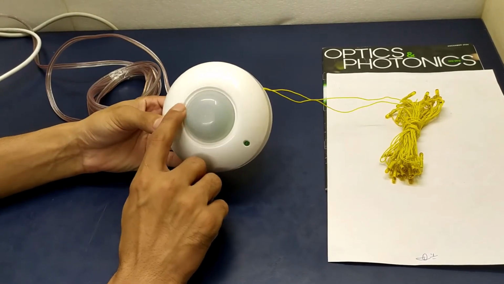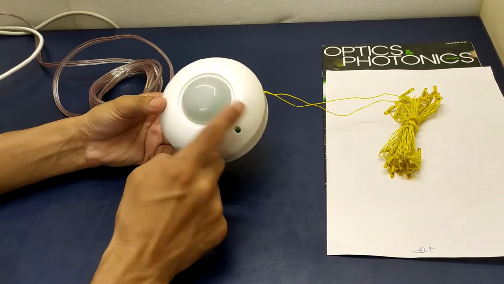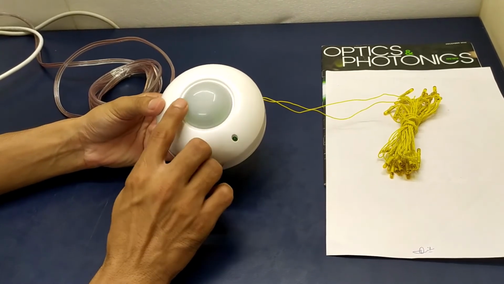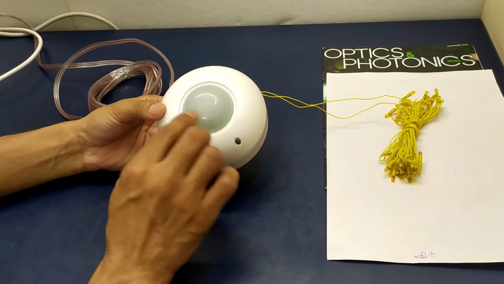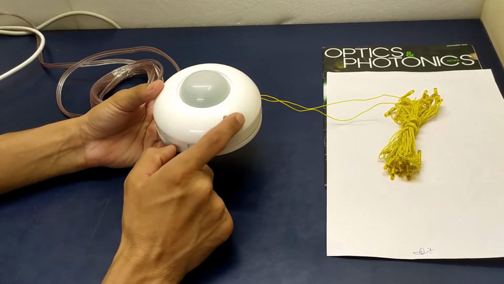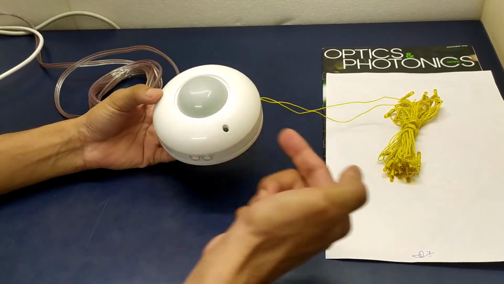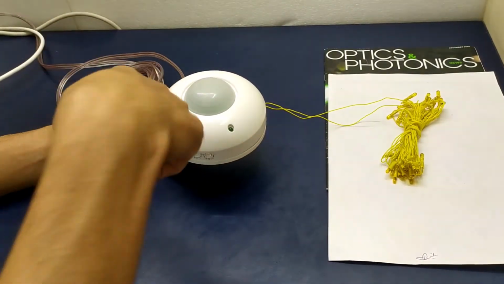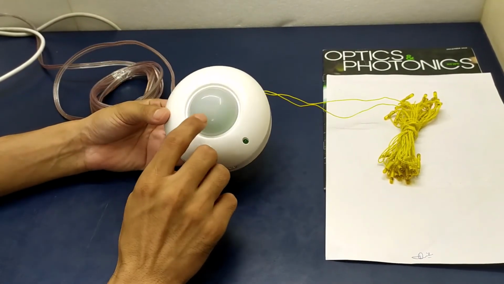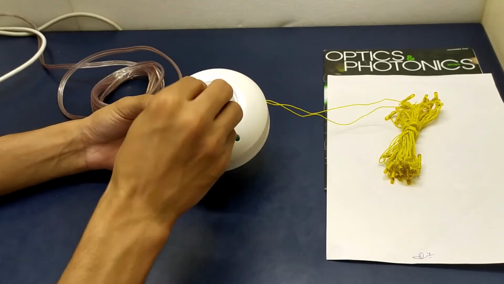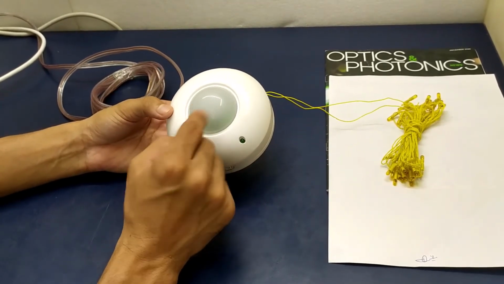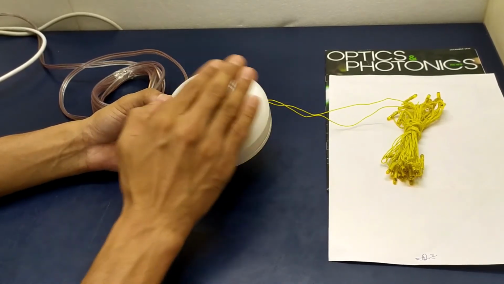And this plastic dome is called a Fresnel lens, which acts as a converging lens. It is used to increase the detection area of the sensor. It collects the signals from the surroundings when a body moves in this detection range, and focuses them to the center. At the center below, there is the sensor device which detects the heat energy.